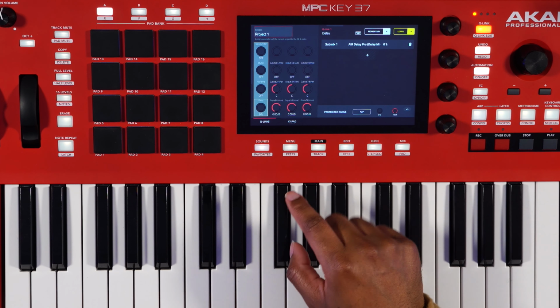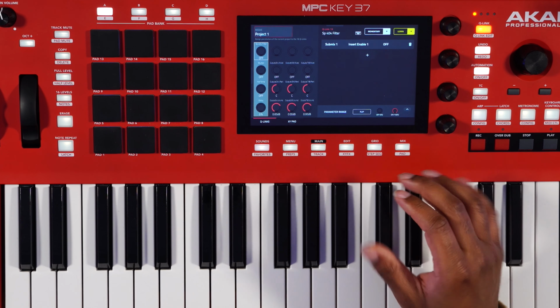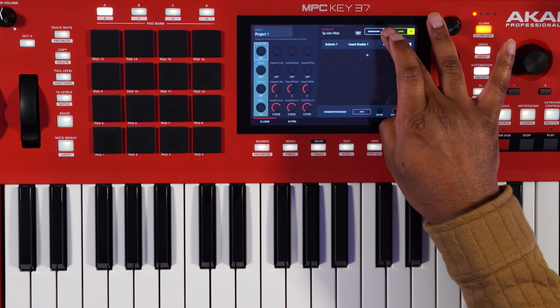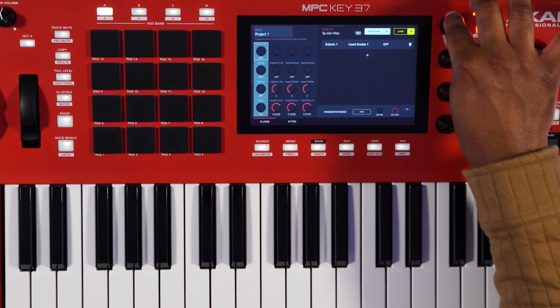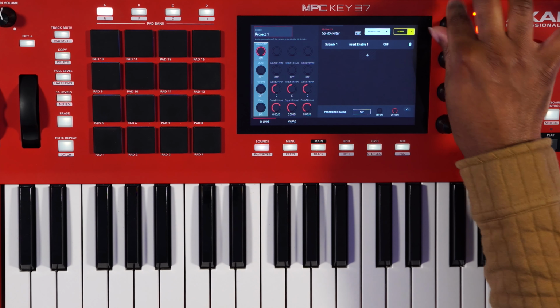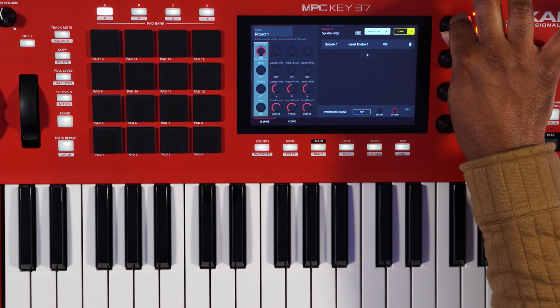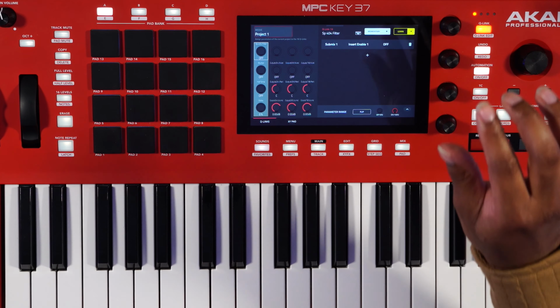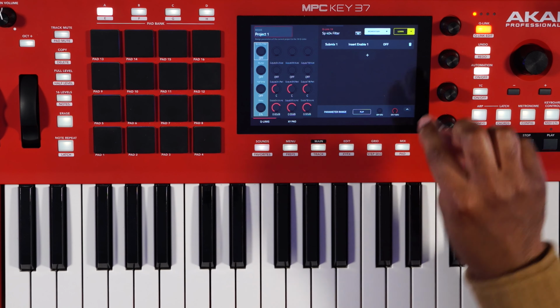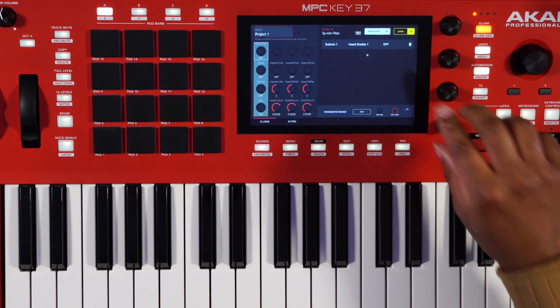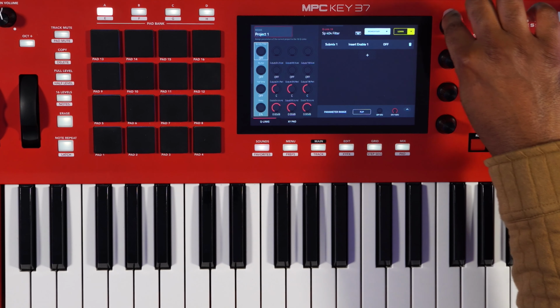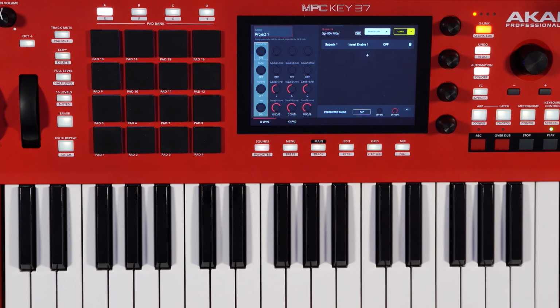Now we also have another strategy, which is momentary. If we turn this to momentary, what this is going to do is turn on when we turn the knob, but then when we let go, it's going to turn it off immediately so we don't have to do a turn on and turn off. So I'll demonstrate it. Just let go.